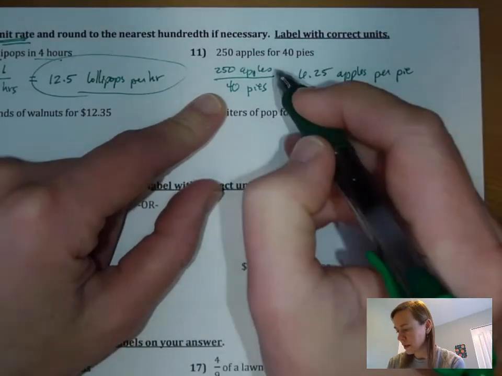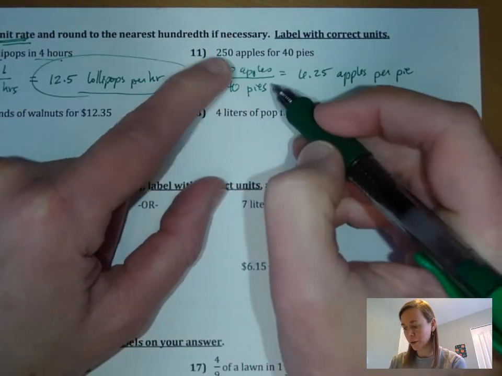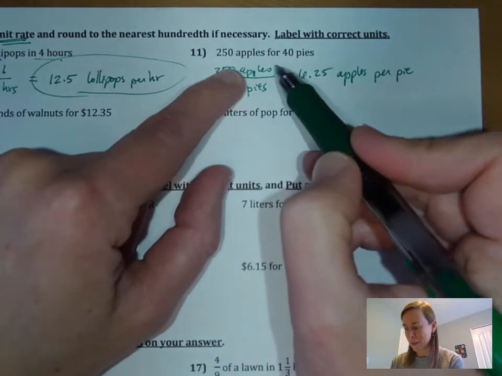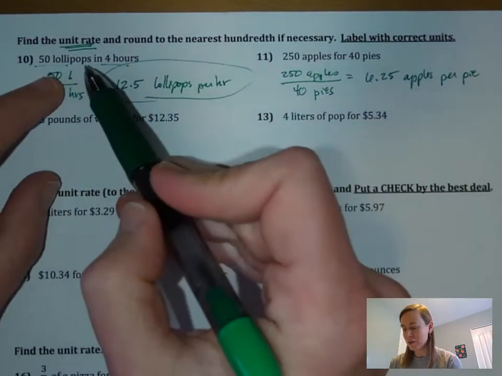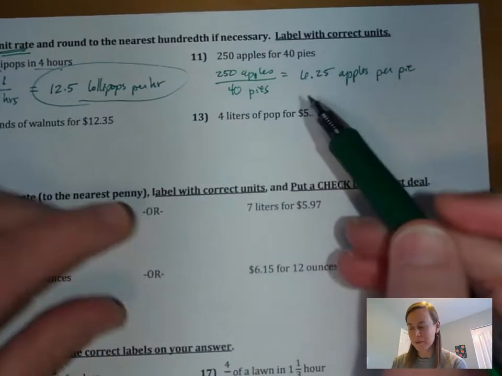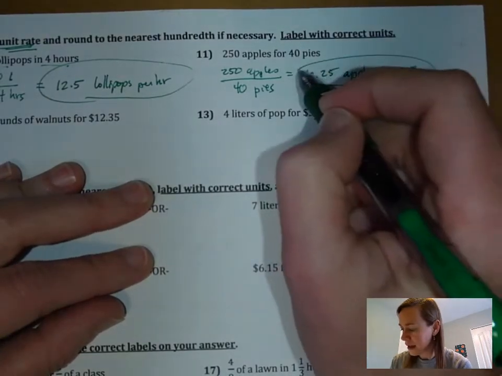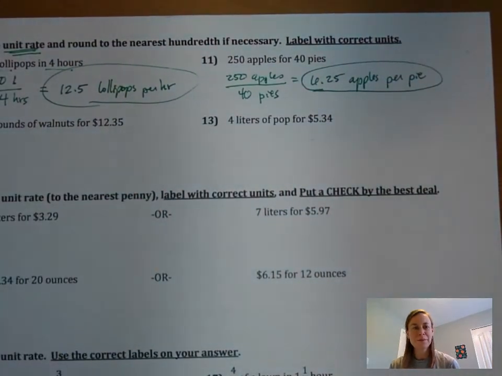Okay? So it's always the top thing per the bottom thing. So here it's apples per pie. Over here it was lollipops per hour, okay? So apples per pie, 6 1/4 apples per pie.